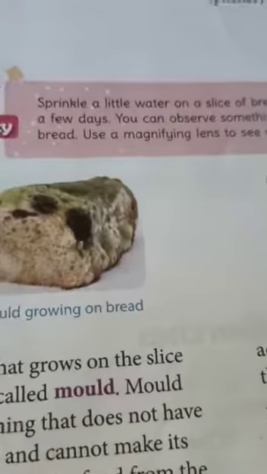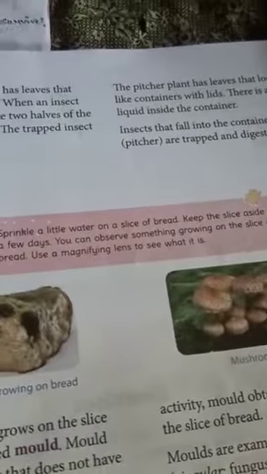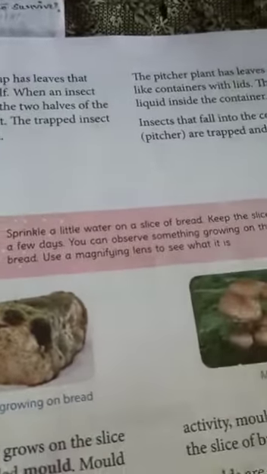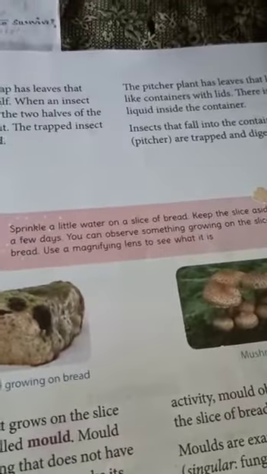Now, in this activity, page number 53, it is said that we can sprinkle a little water on a slice of bread and keep the slice aside for a few days. You can observe something growing on the slice of bread. Use a magnifying lens to see what it is.